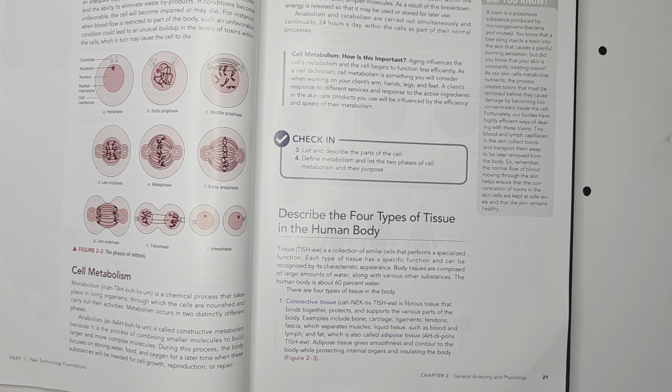Tiny blood and lymph capillaries in the skin collect toxins and transport them away to be later removed from the body. So remember, the normal flow of blood moving through the skin helps ensure that the concentration of toxins in the skin cells is kept at safe levels and that the skin remains healthy.